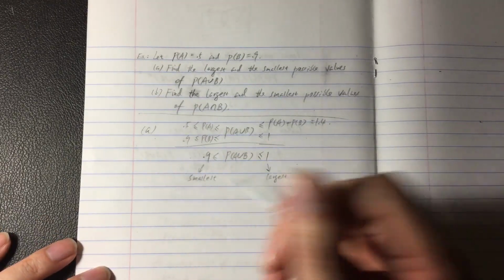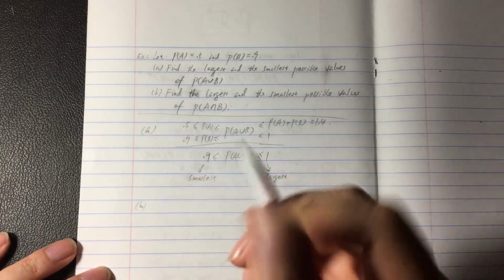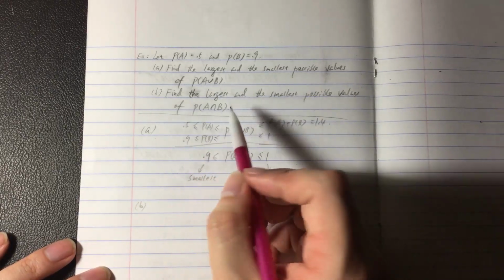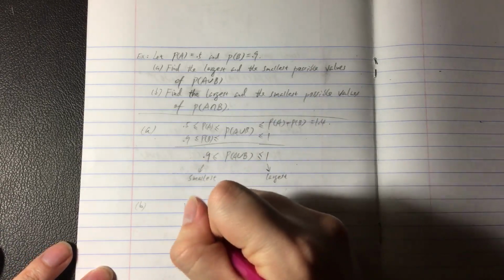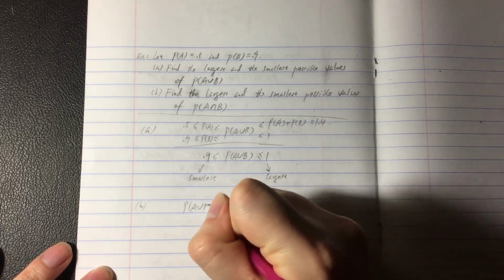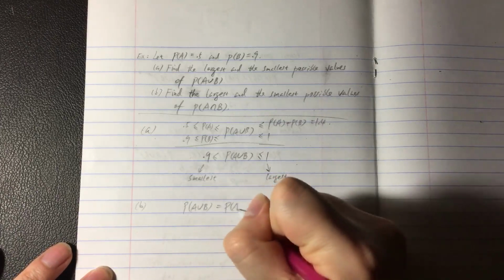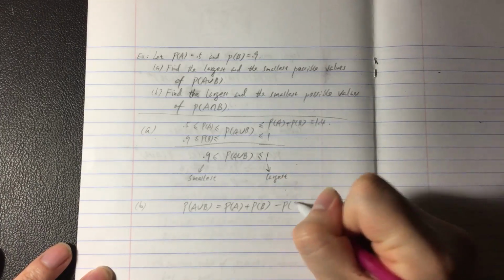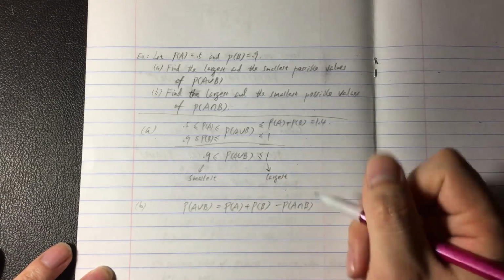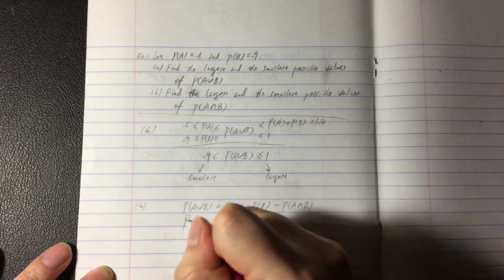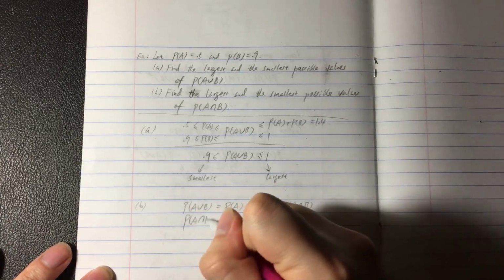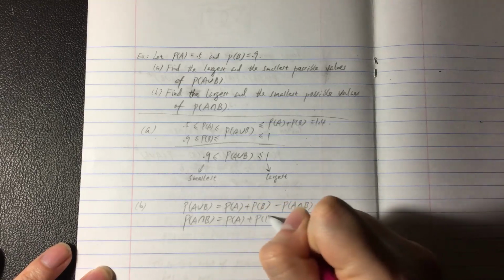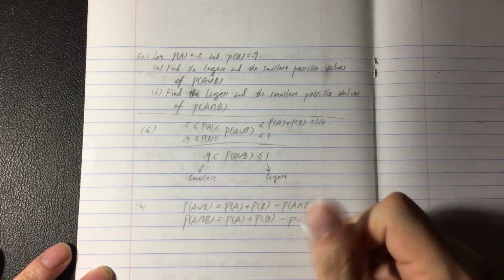Part B. Find the largest and the smallest possible value of A intersection B. Here we use the formula: probability of A union B equals probability of A plus probability of B minus probability of A intersection B. This formula can be rewritten as probability of A intersection B equals probability of A plus probability of B minus probability of A union B.